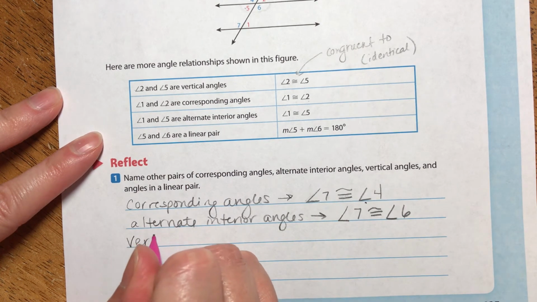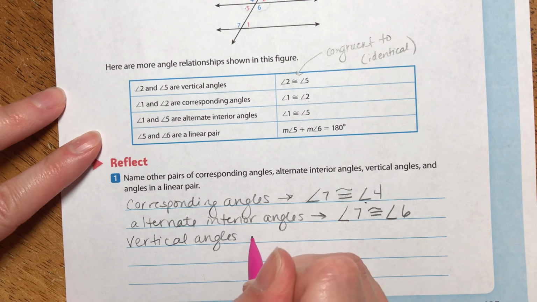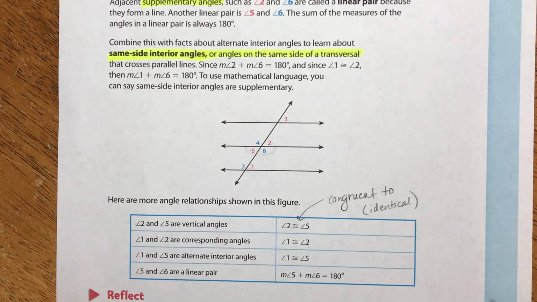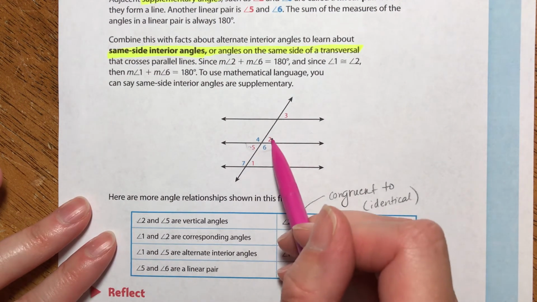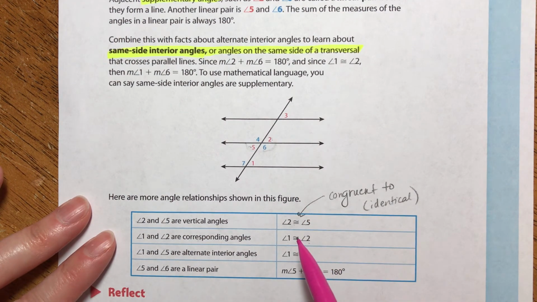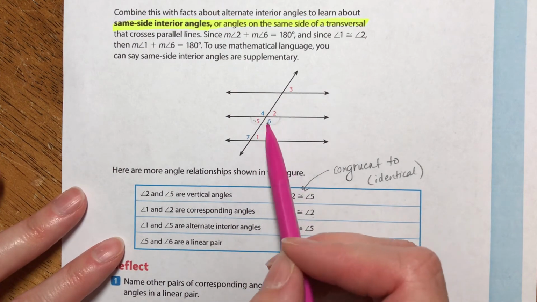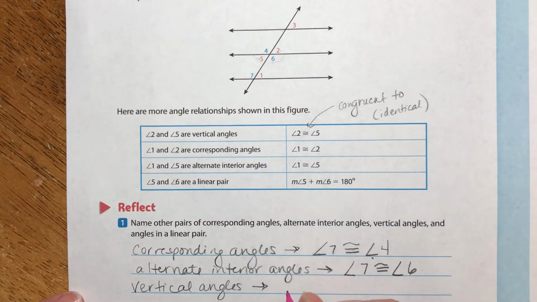Now let's do vertical. I like these. These are my favorite. Vertical angles are opposite angles. So which ones are on the opposite sides? Think of the V. They used 2 and 5. So they said these two are opposite. Well, look across from them. 4 and 6 are vertical. That's really it, right? Because they didn't give me other numbers. Okay, so 4 and 6 it is. And notice they're both obtuse. They're the same measure. Angle 4 is congruent to angle 6.